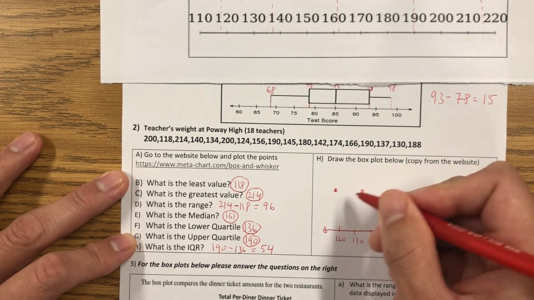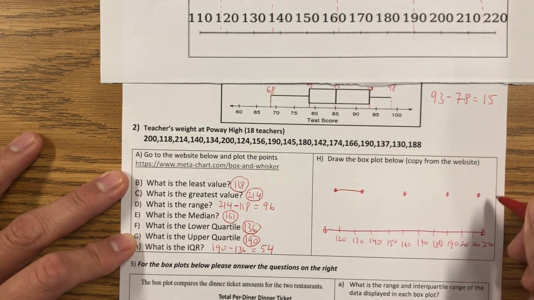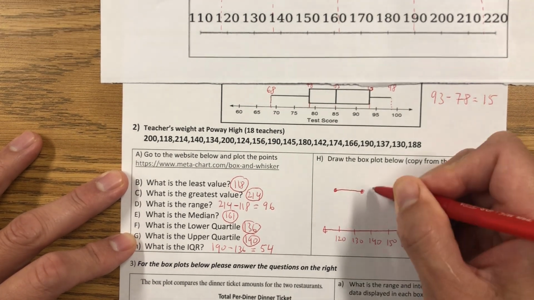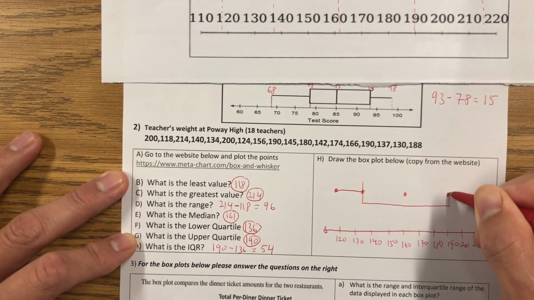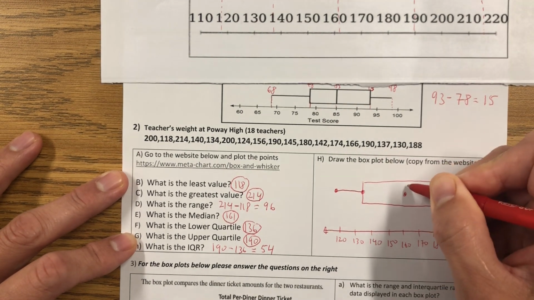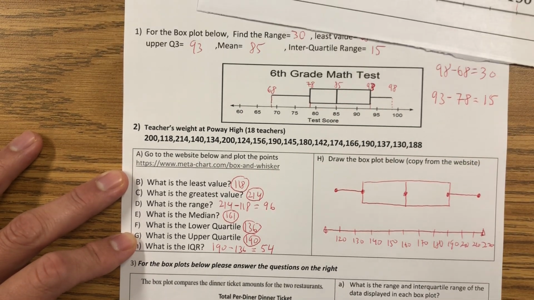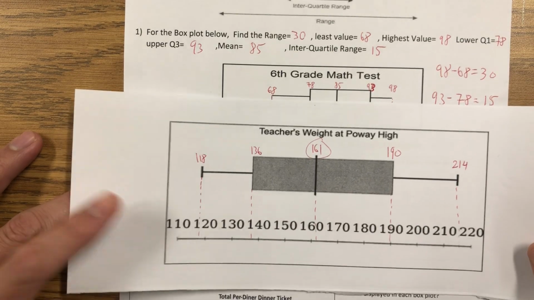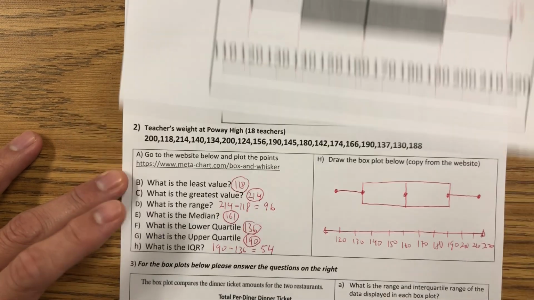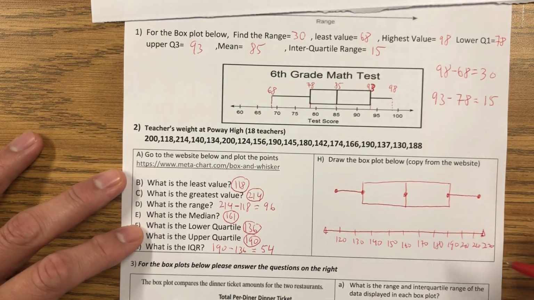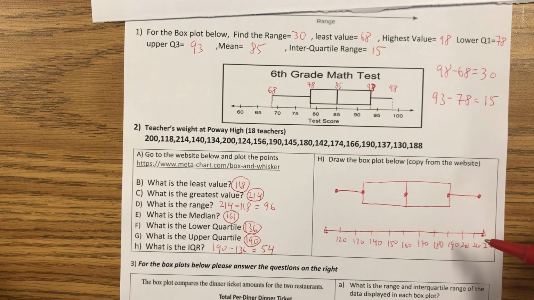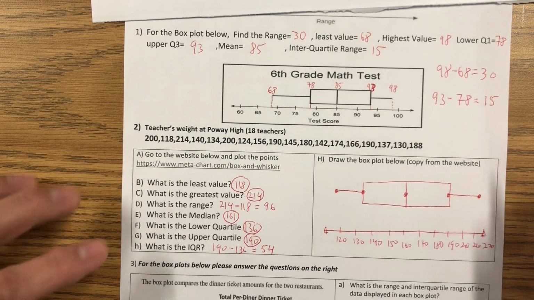Okay, I always like to connect my whiskers first. Create a little box. A little line. All right, and then it should look something like this. Now you go, wait, Miss Lou, can I just copy and paste this? I actually want you to draw it out so that when you do that, you actually understand the box plot a little bit better, okay?